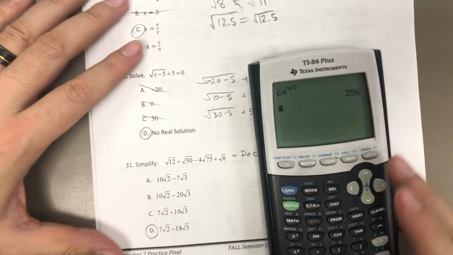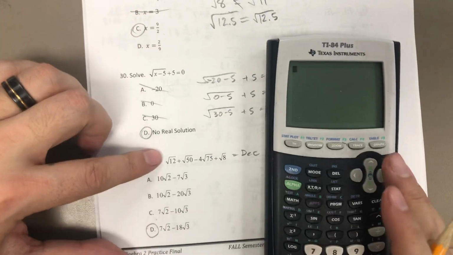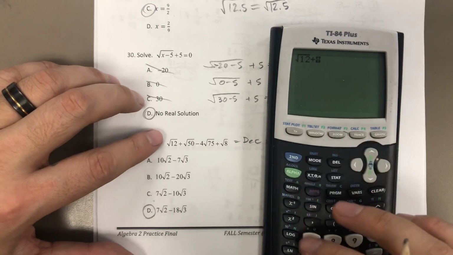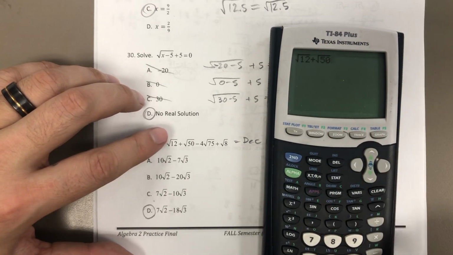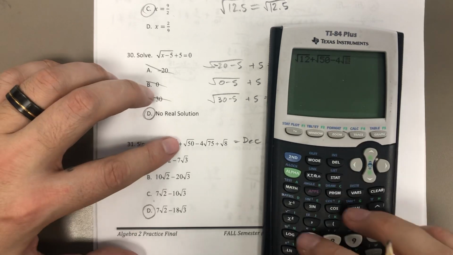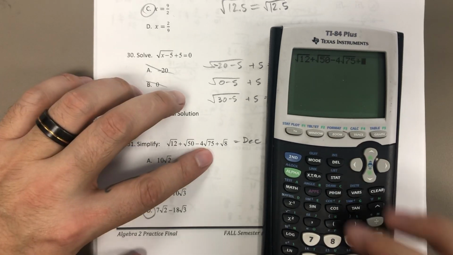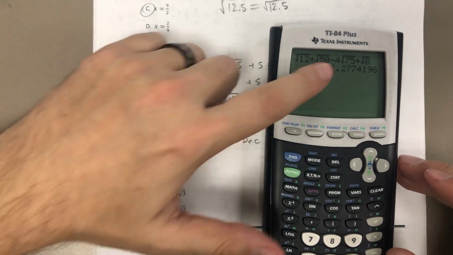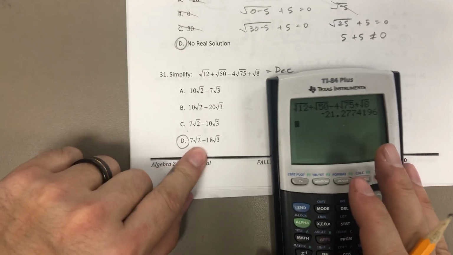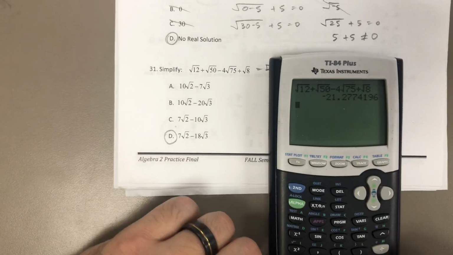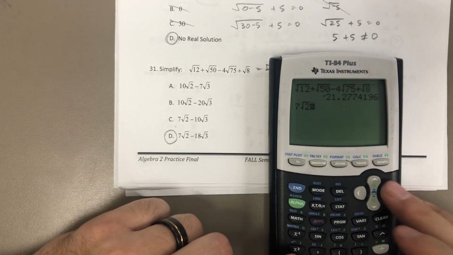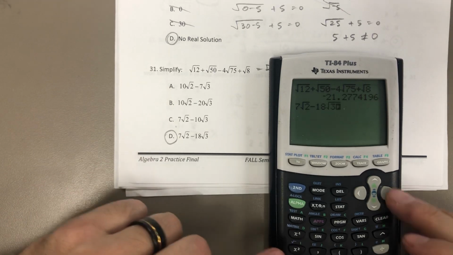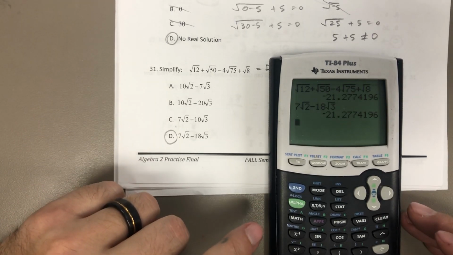Let's see what that looks like with the graphing calculator real quick. So doing the same thing, square root of 12 plus square root of 50 minus 4 square root of 75 plus the square root of 8. This will give me my decimal answer that I was talking about. All right, now check it out. Since I already know what the right answer is, I'm going to type that in as well. So 7 square root of 2 minus 18 square root of 3. And look at that, it's the same one.